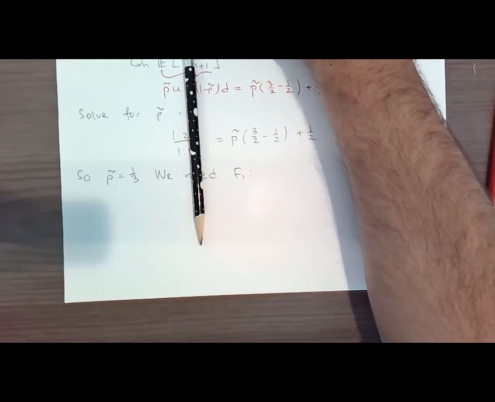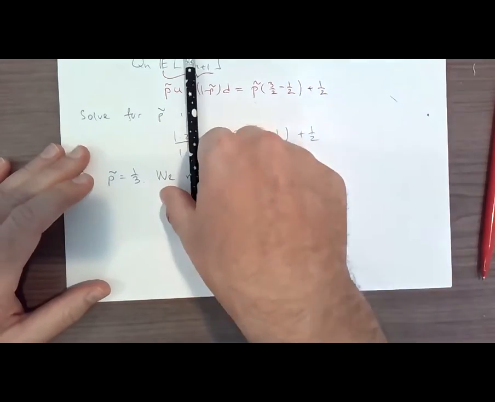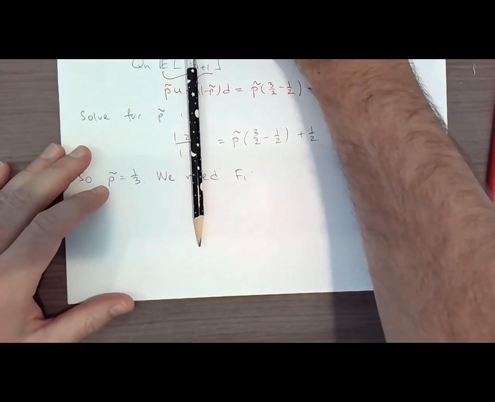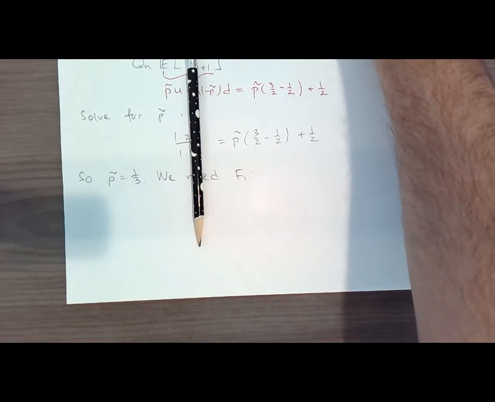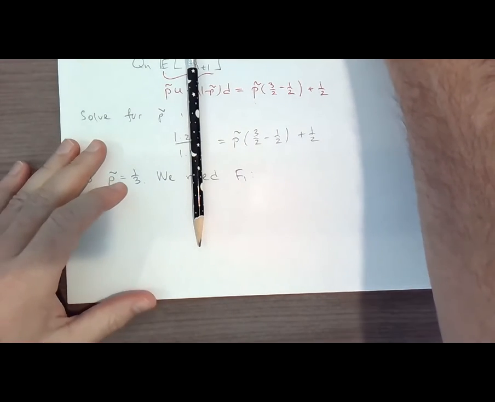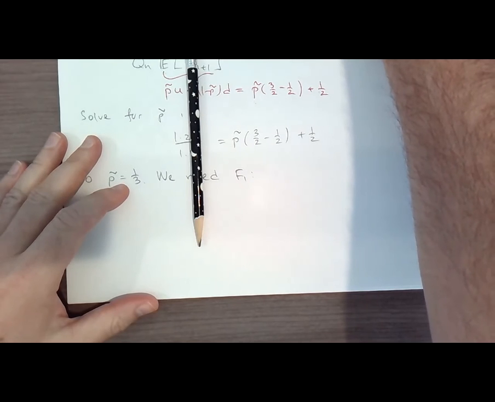And how do we figure out what F1 is? Well, we use the theory that we just went through: F1 has a martingale property.